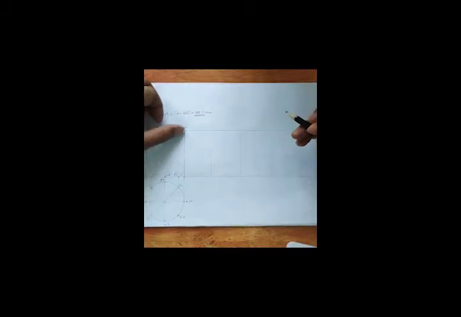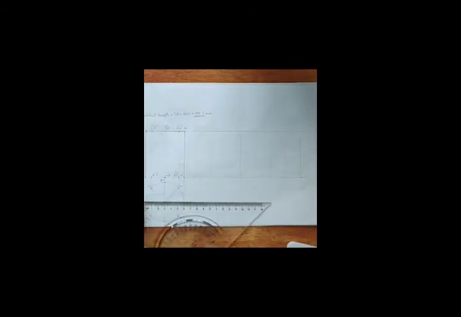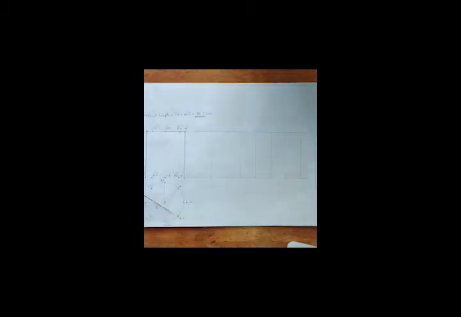Hi, in this session we will consider the next category of problems in which we will consider a cylinder of base diameter 60 mm and height 70 mm, resting on HP on its base.